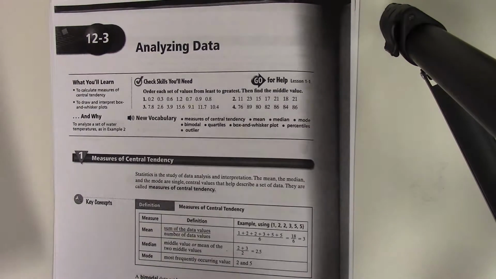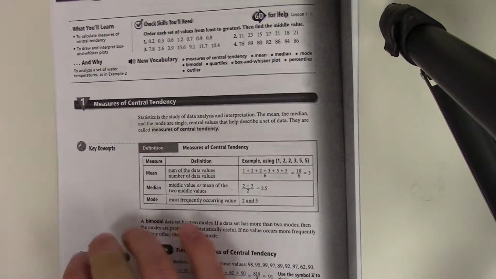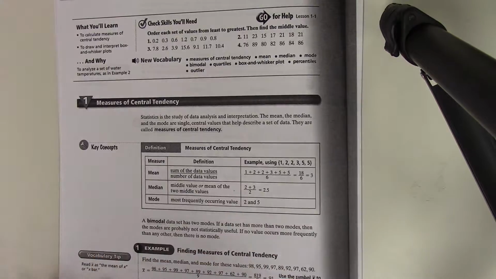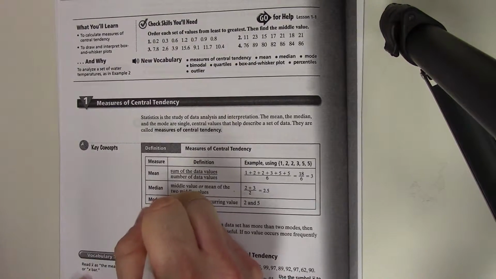Alright, ladies and gentlemen, today is Analyzing Data, section 12.3. You're going to probably find this one the easiest one because it's probably the one that you remember the most, particularly from geometry and algebra 1. Because look at measures of central tendency. Measures of central tendency include the mean, the median, the mode, and I will also say the range.